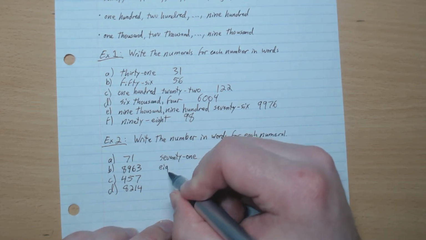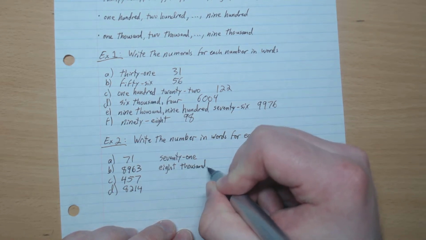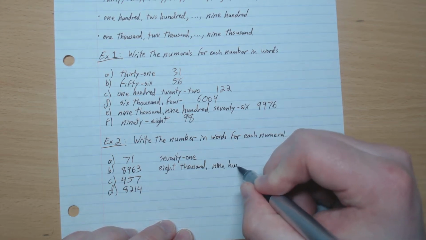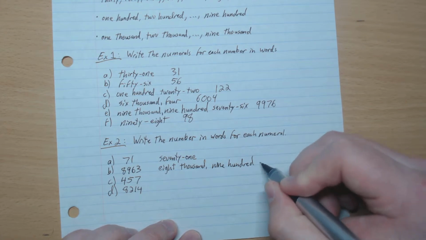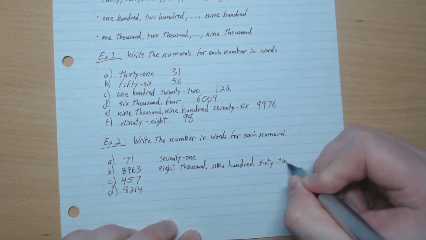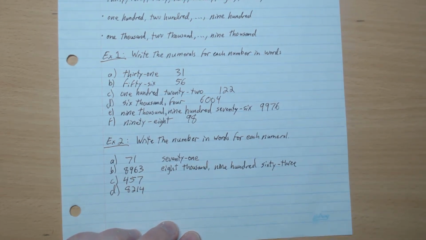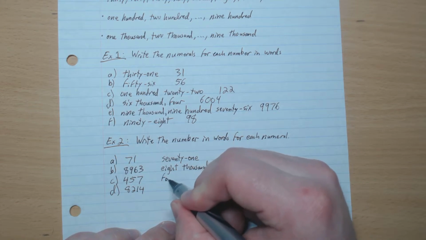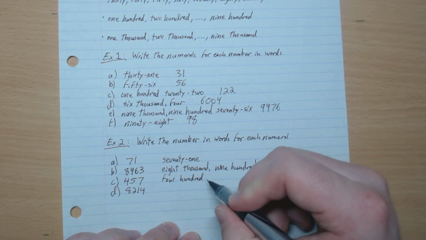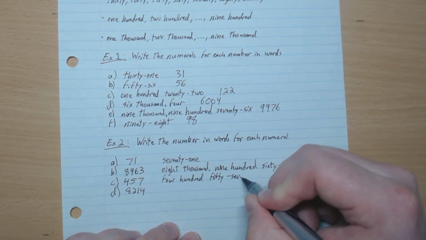8,000, comma, right, there's a comma there. 963, like that. Excellent. 457. Here we got 450-7.